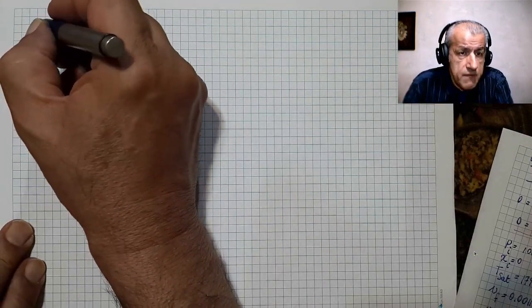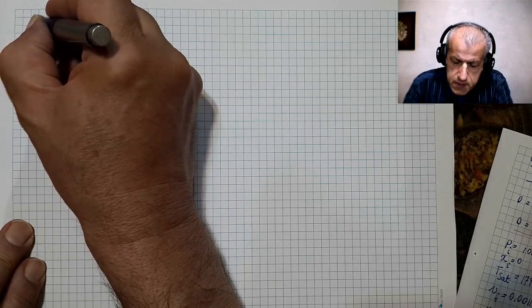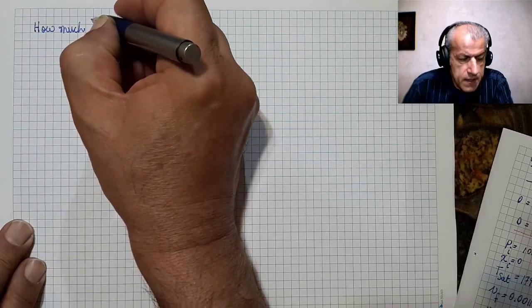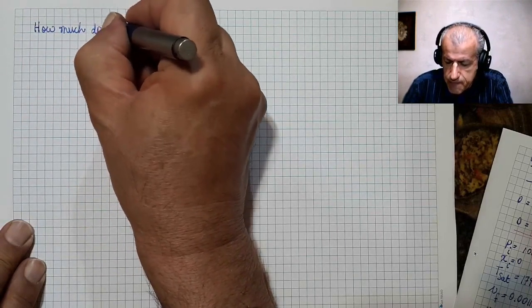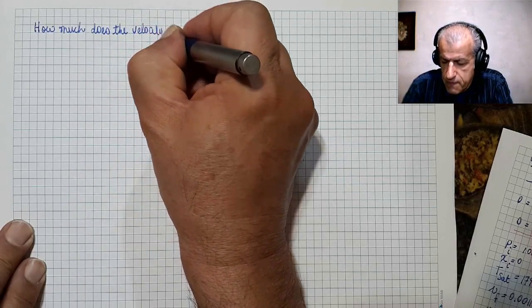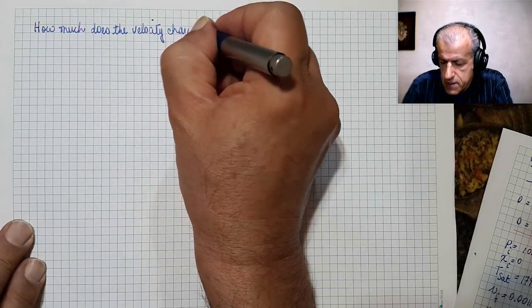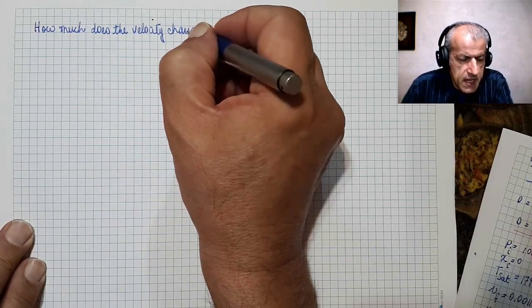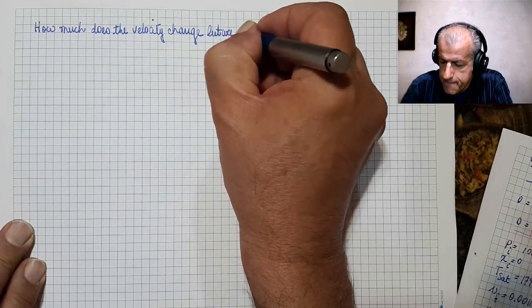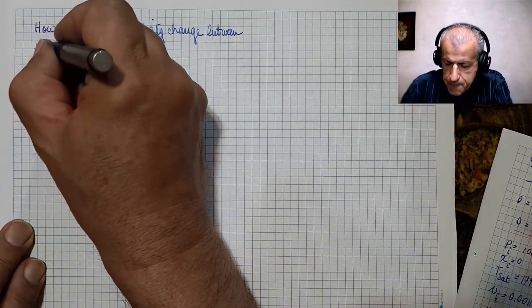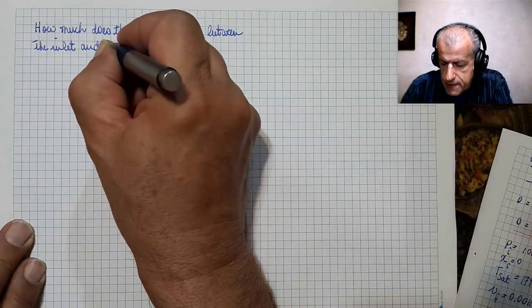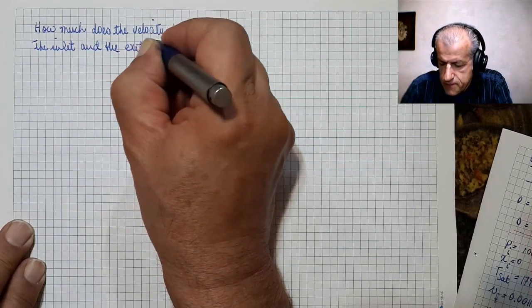Are we in a position to calculate how much the velocity changes between the inlet and the exit?